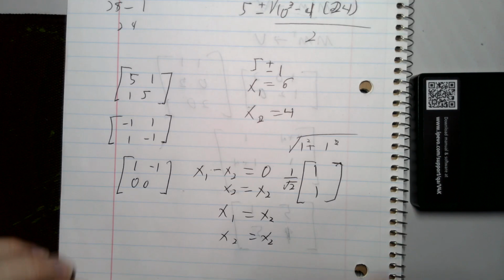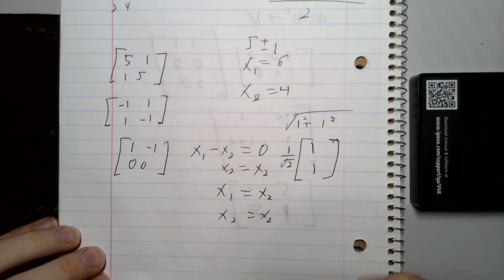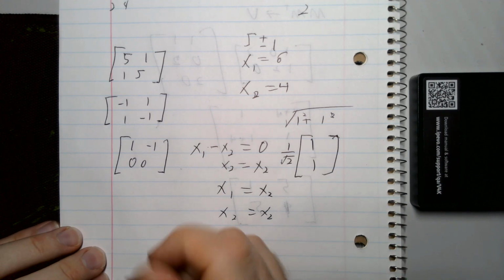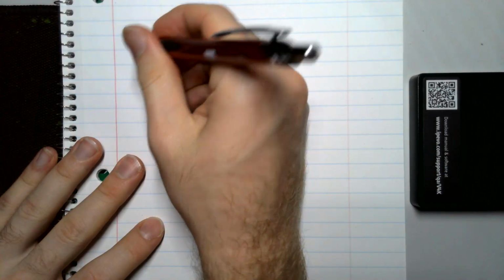Alright. And the next thing that we will end up doing is solving for the other eigenvector.